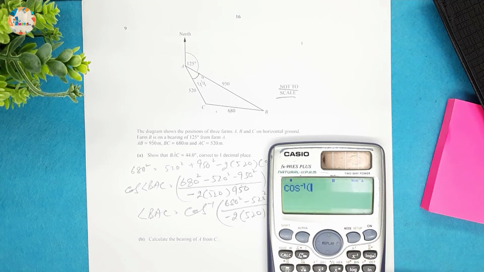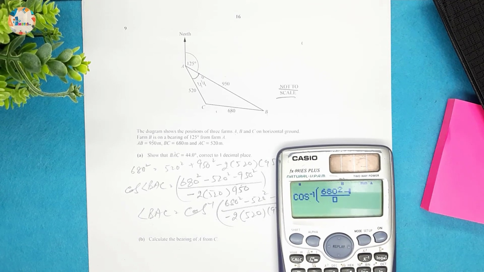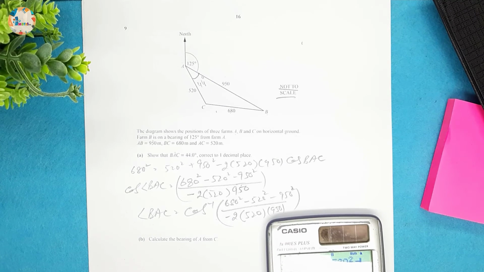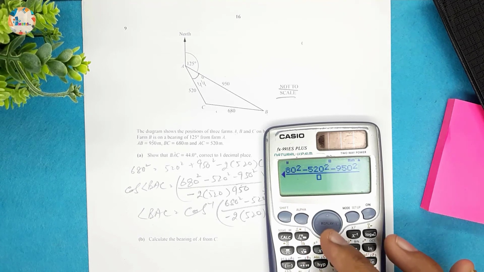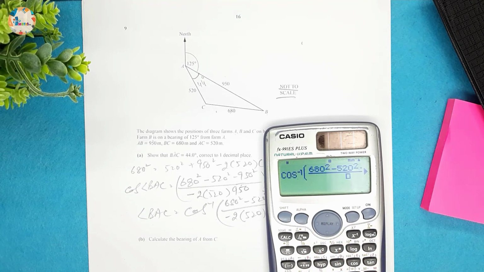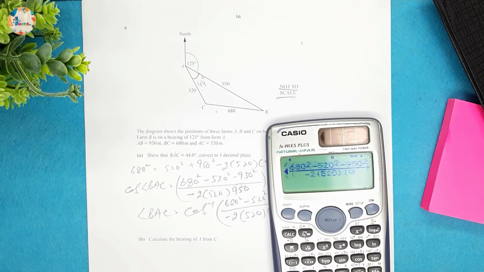So shift cos of 680 squared minus 520 squared minus 950 squared, divided by minus 2 into 520 into 950.